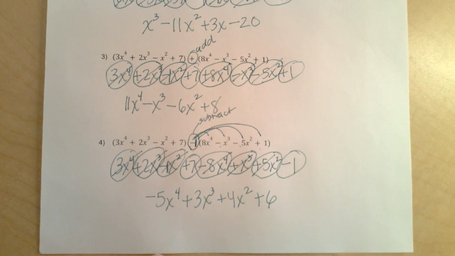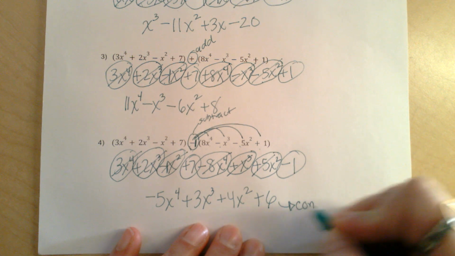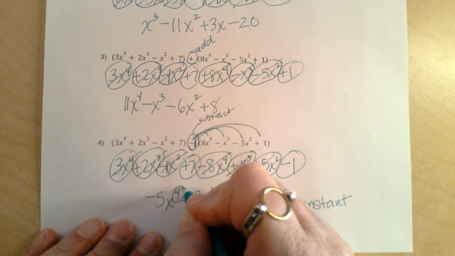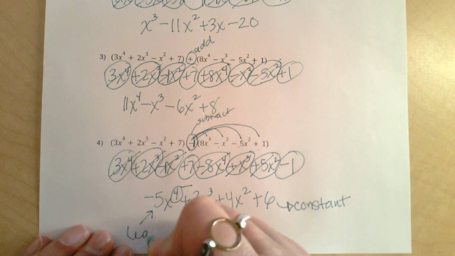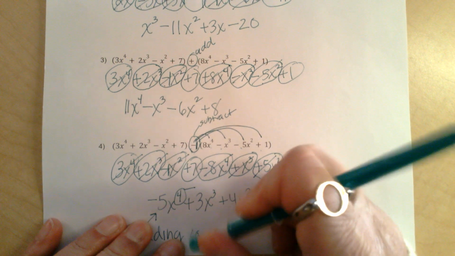6. Let's just label a couple things here just to recap. 6 is going to be our constant because it doesn't have a variable next to it. Our leading coefficient is going to be negative 5.